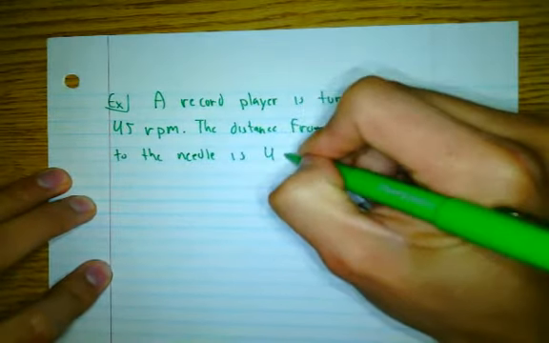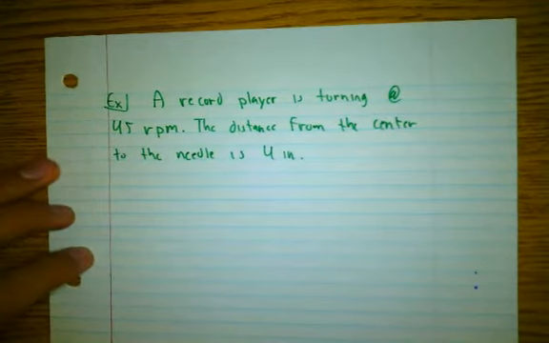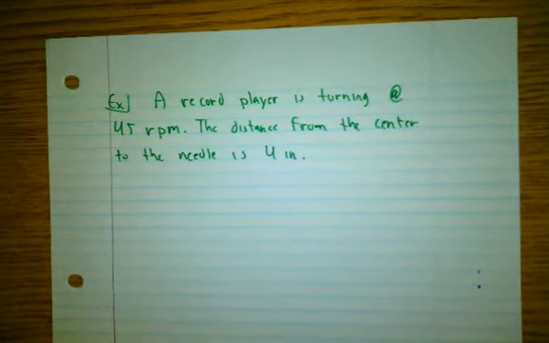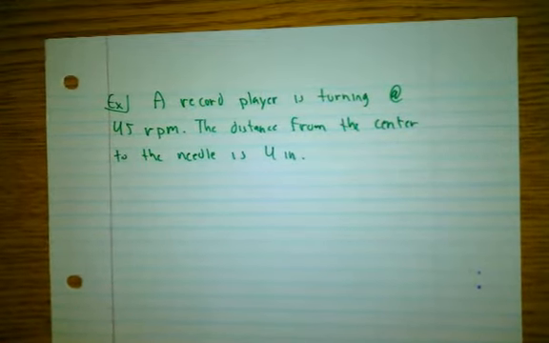Let me make sure. Do we all know what a record player is, by the way? Yes? Okay. Just making sure. I mean, just checking. What's up? The needle doesn't go all the way to the edge.